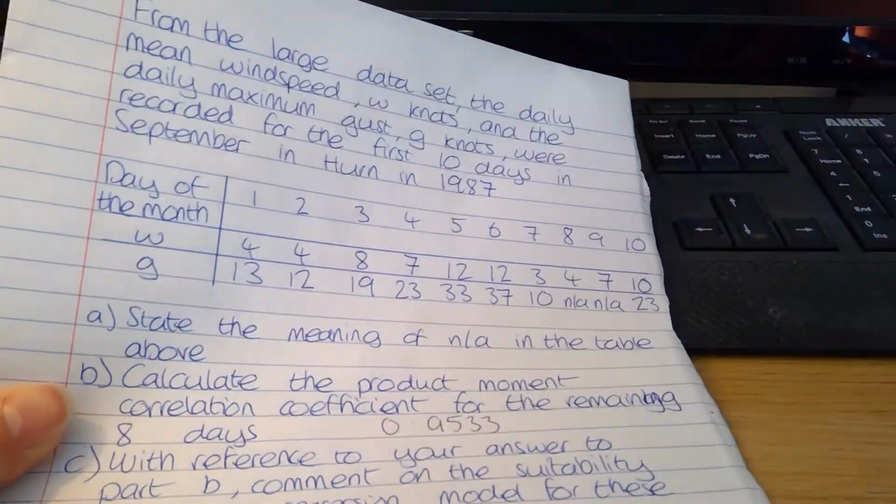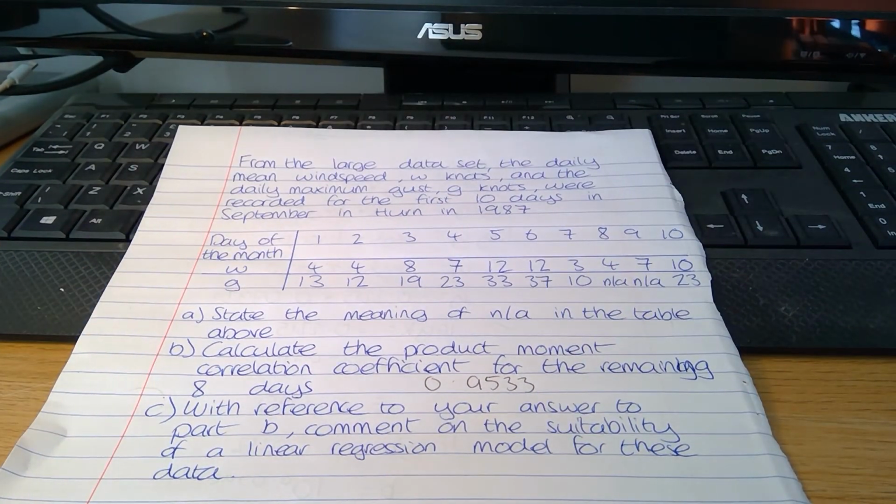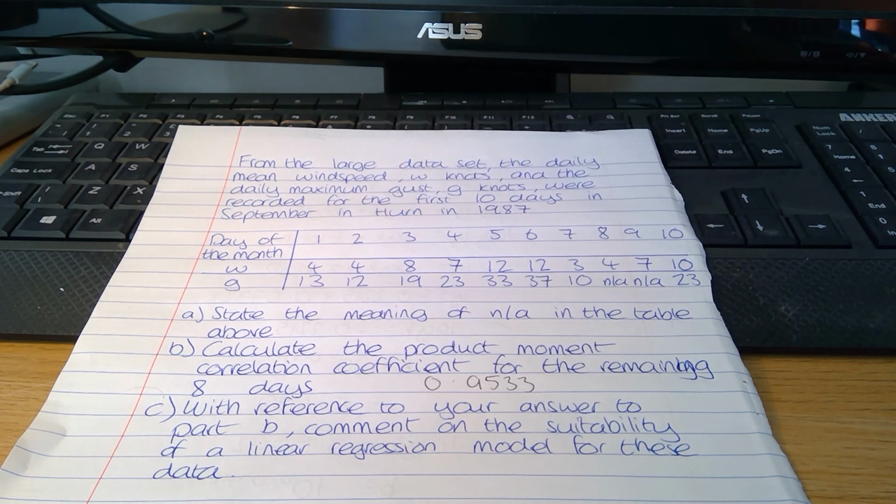Okay, so that's done. The final part of the question is asking us, with reference to our answer to part B, to comment on the suitability of a linear regression model for these data. We would say that it is very suitable, because we've got a correlation coefficient that is very close to 1, suggesting a very positive correlation. What we really mean is that there is a strong linear association between the mean wind speed and the maximum daily gust, and therefore a linear regression model would be suitable.